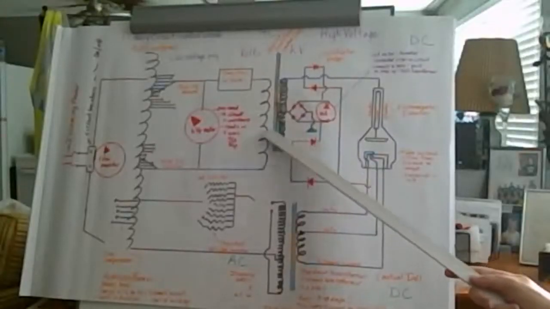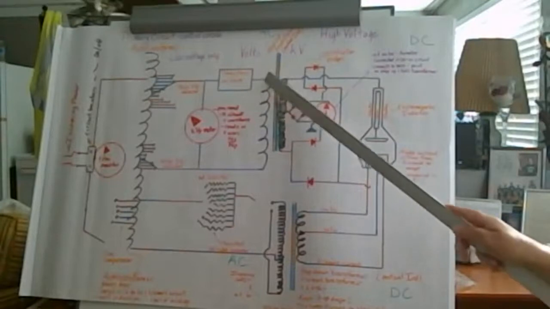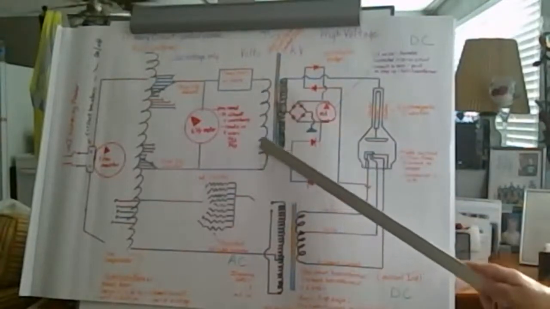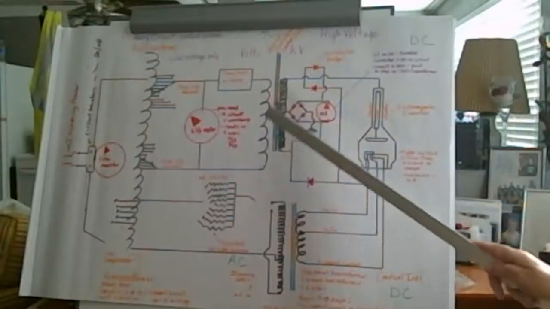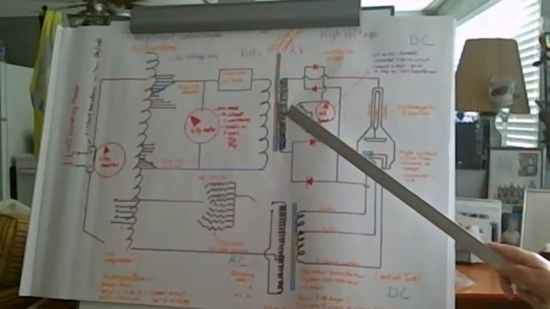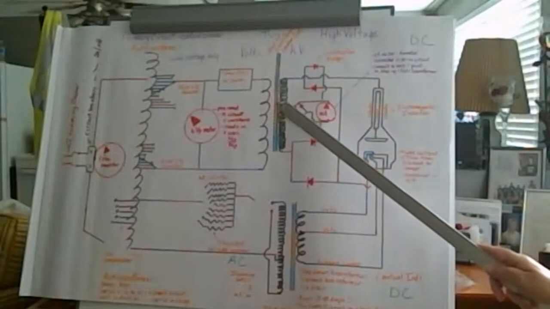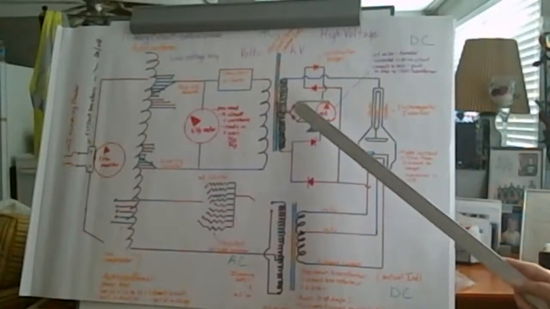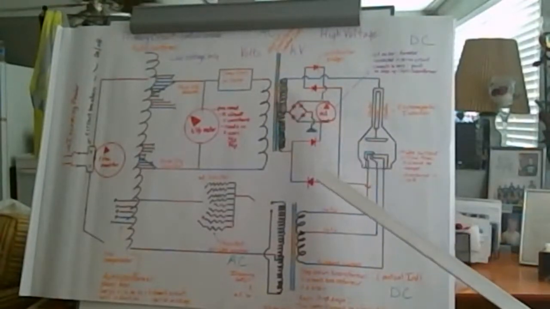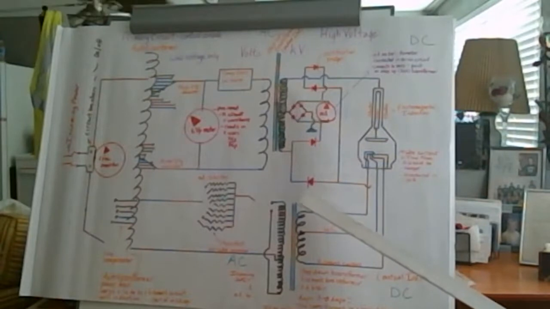This one's a step up, right? So I have fewer coils on the primary side than I do on the secondary side. And when we say step up, we're saying we're stepping up the voltage, okay? So the name of the transformers, when we say step up or step down, that's related to voltage.